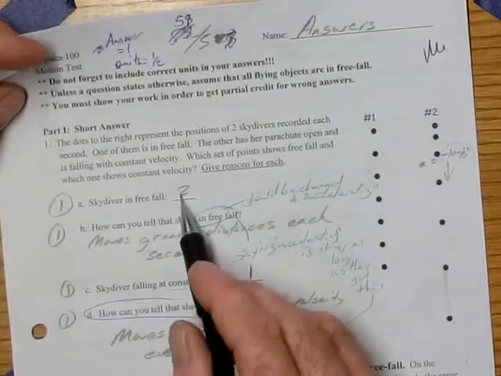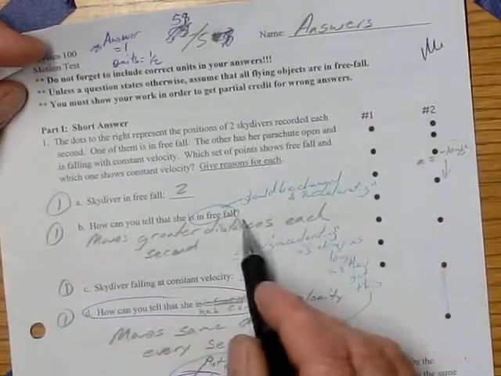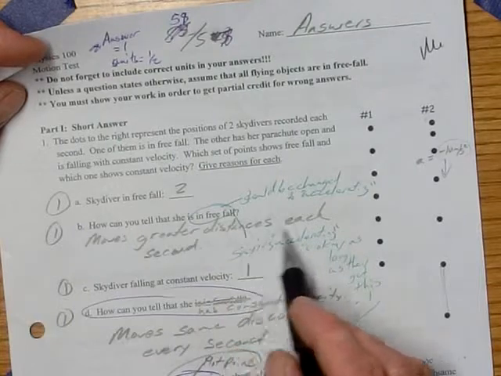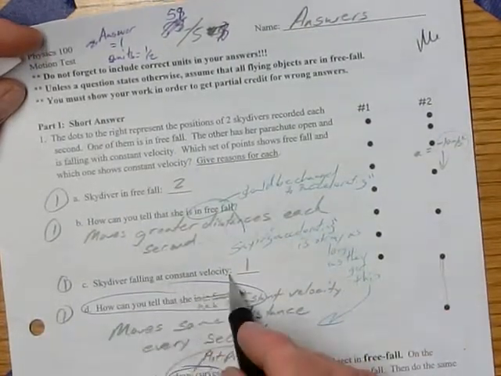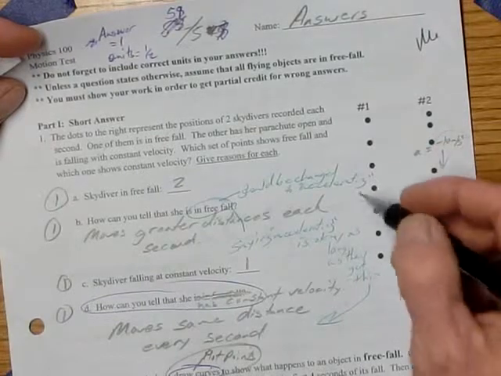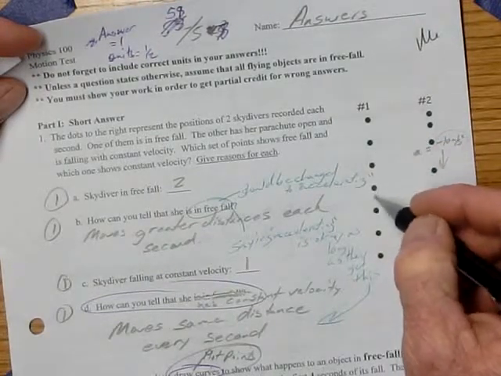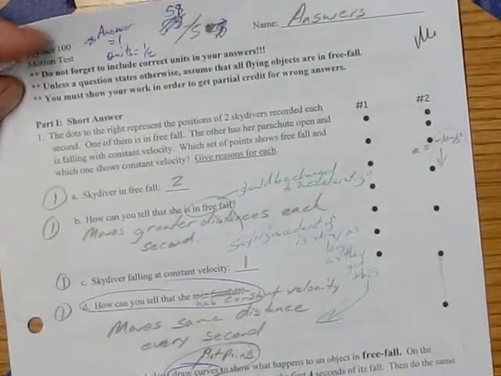At any rate, Skydiver 2 is in free fall. How can you tell? Because the skydiver moves greater distances with each passing second. Which skydiver is at a constant velocity? Number one, because the skydiver moves the same distance with each passing second.